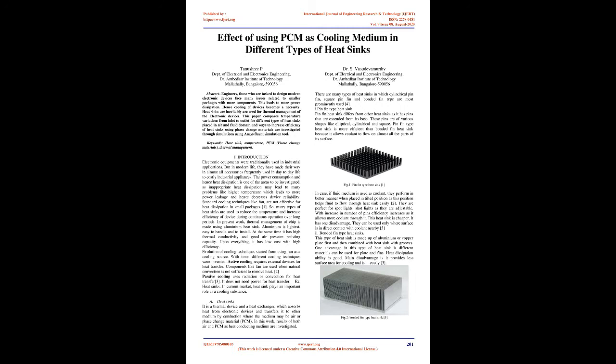5.1. Pin fin type heat sink. A pin fin heat sink differs from other heat sinks as it has pins that extend from its base. These pins are of various shapes like elliptical, cylindrical, and square. Pin fin type heat sink is more efficient than bonded fin heat sink because it allows coolant to flow on almost all parts of its surface. In case a fluid medium is used as coolant, they perform better when placed in a tilted position, as this position helps fluid to flow through the heat sink easily.